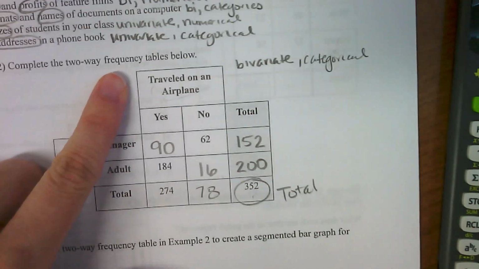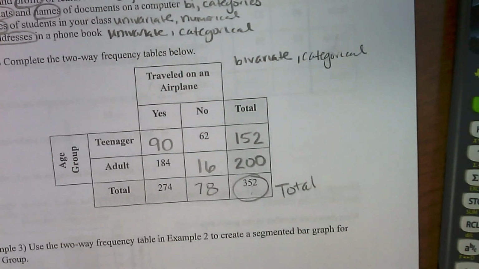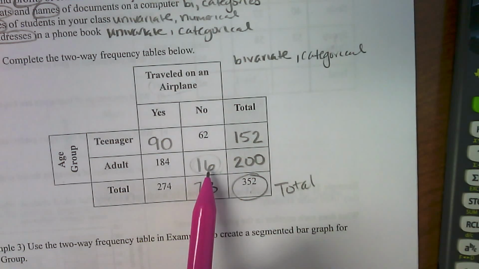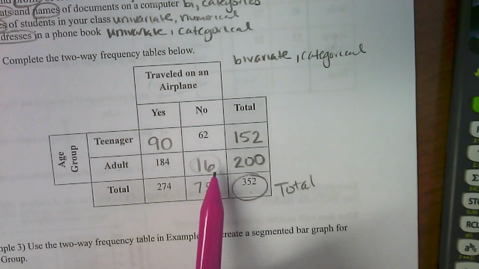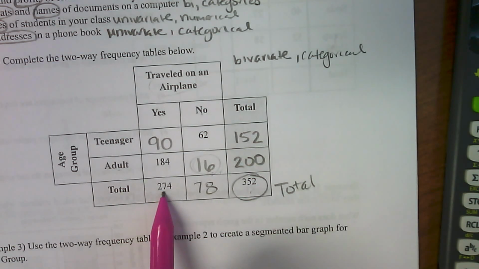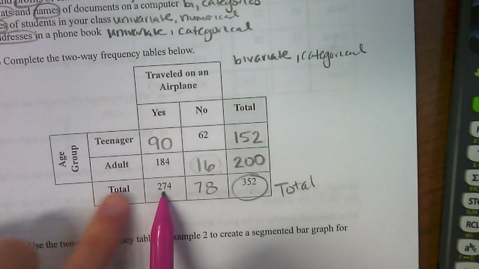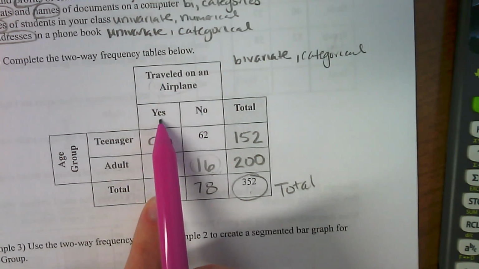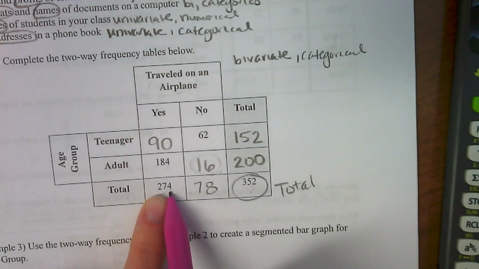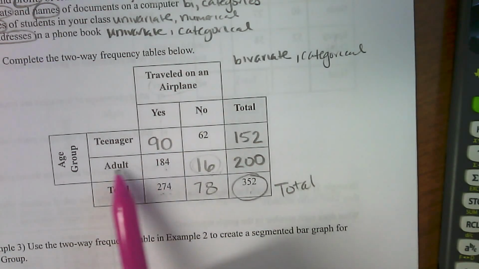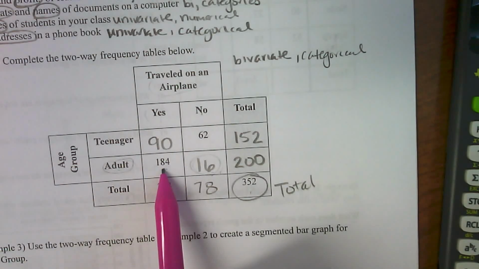Okay, so this is our two-way frequency table. We've completed it. What do all these numbers mean? Okay, if I look at this number, this 16 means there are 16 adults that have not traveled on an airplane. Okay, what does this number mean? This 274, it has nothing to do with adult or teenager because it's in the total box. So there's 274 people that have traveled on an airplane because they're in the yes column. Okay. If I look at this number, 184, it's an adult that has traveled on an airplane.